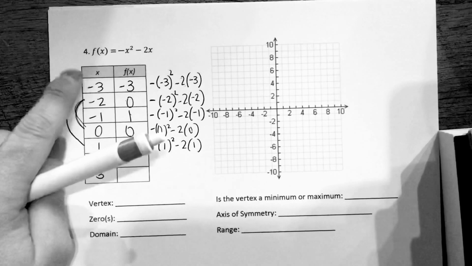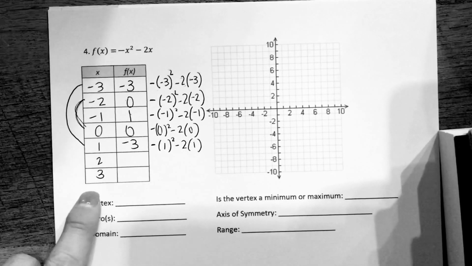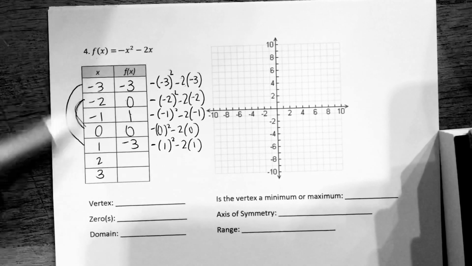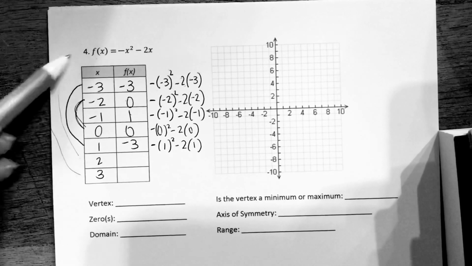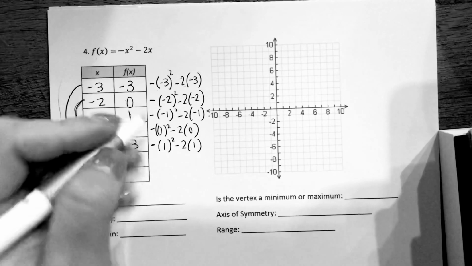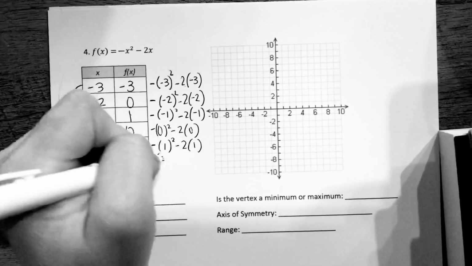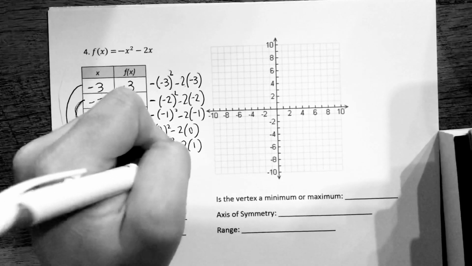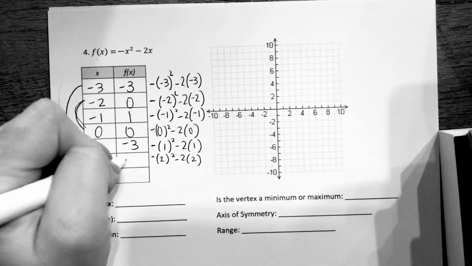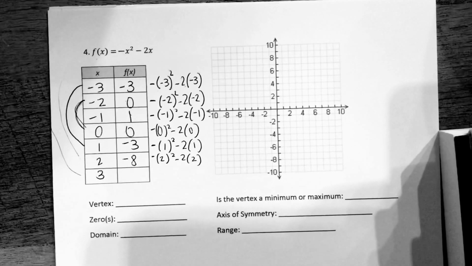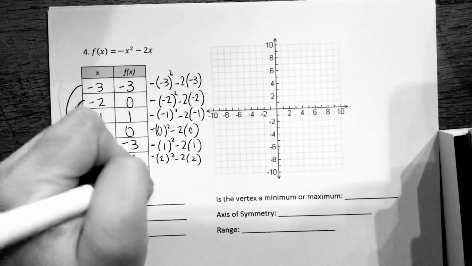Now I've run out of x values up here to match with, but it should be understood that if I had gone backwards to -4, it would match up, and backwards to -5, it would also match up. But again, I'm going to continue to plug in my x value. Negative, in parentheses, 2 to the power of 2, minus 2 in parentheses times 2, is going to give me a value of -8. And then finally, I will plug in a 3.